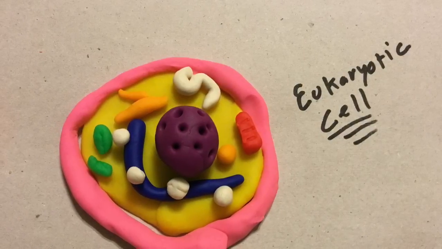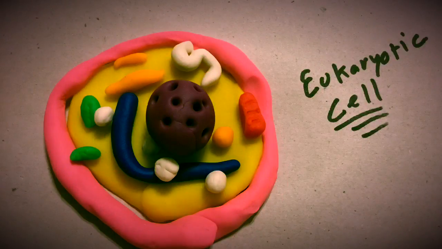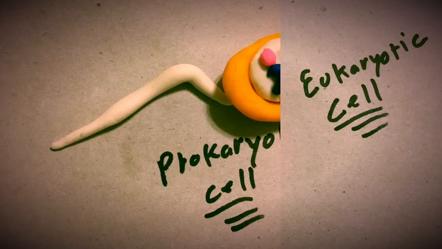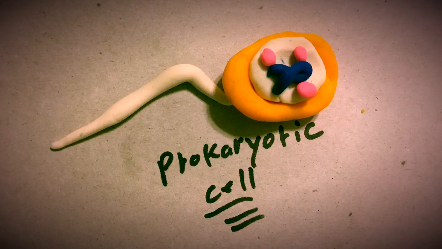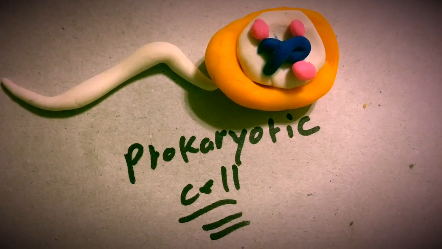This is the eukaryotic cell. It is usually larger and way more complex than a prokaryotic cell. The eukaryotic cell contains a nucleus. This is a prokaryotic cell. It is much smaller and less complex than its counterpart, the eukaryotic cell. It lacks organelles like the nucleus.